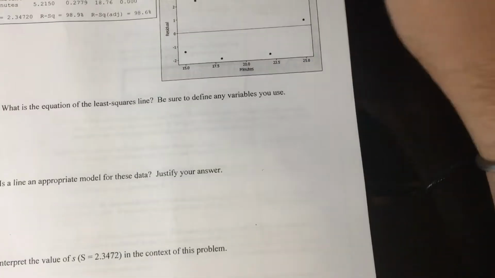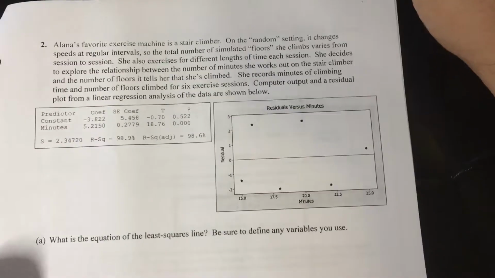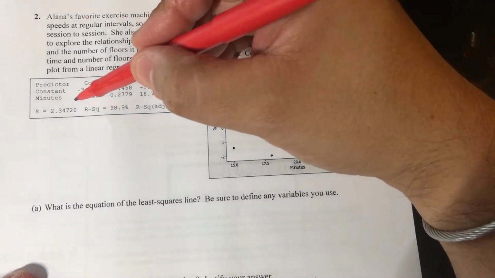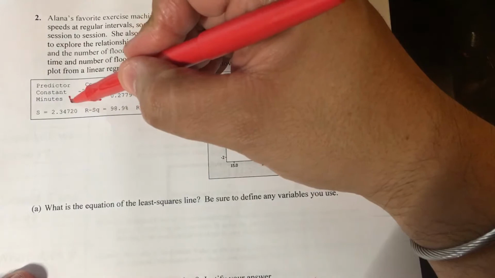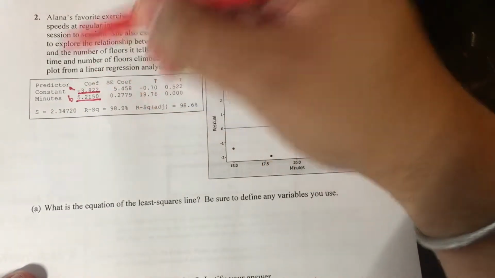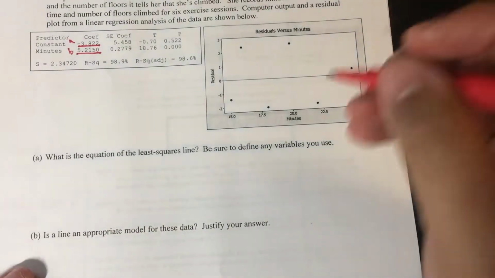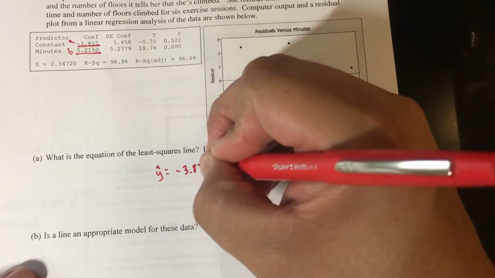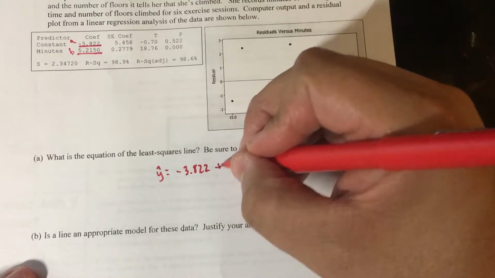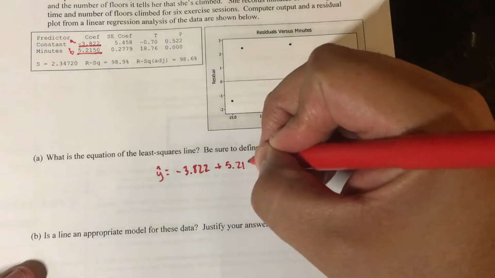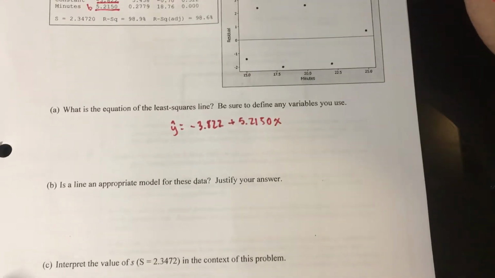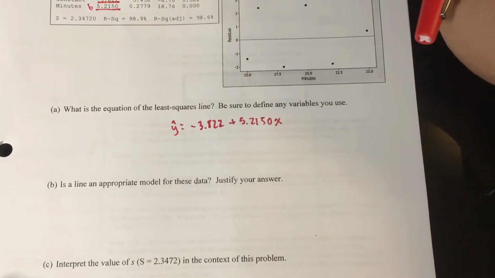moving on here to the second problem, and this one was given to you. So again, this right here is going to be the B value. This will be the A value. So what is the equation for the least squares line? So it's y hat is equal to negative 3.822 plus 5.215x. Okay.